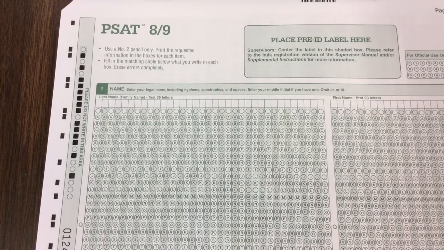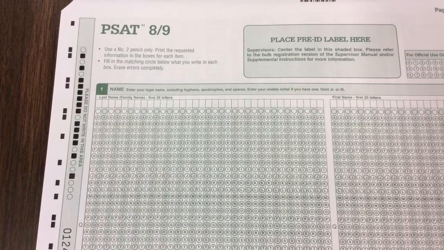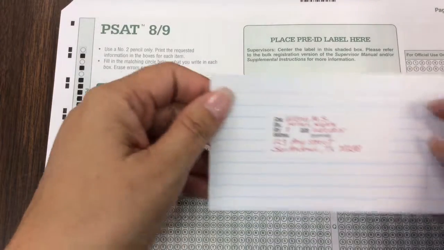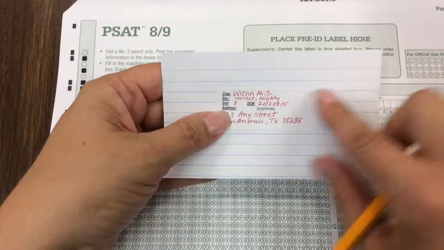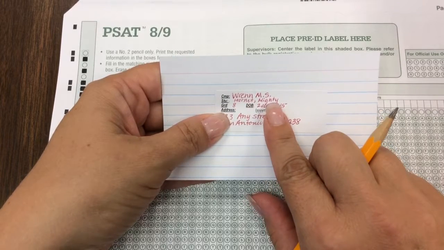Fill in the corresponding circles. Make sure each mark is dark and completely fills the circle. Look up at your teacher when you have finished. For those of you who need assistance with your legal name, please take a look at your card. It is going to be your last name, comma, and then your first name.